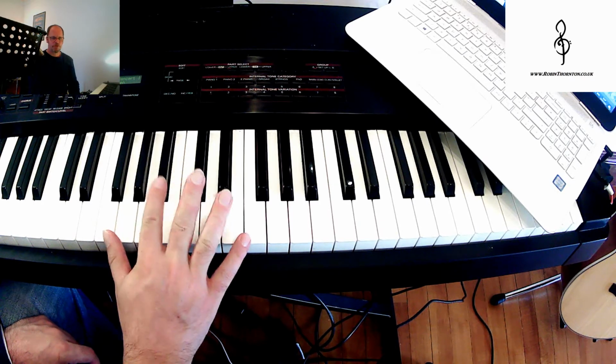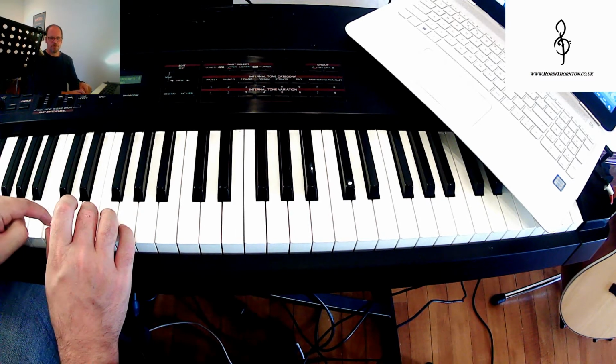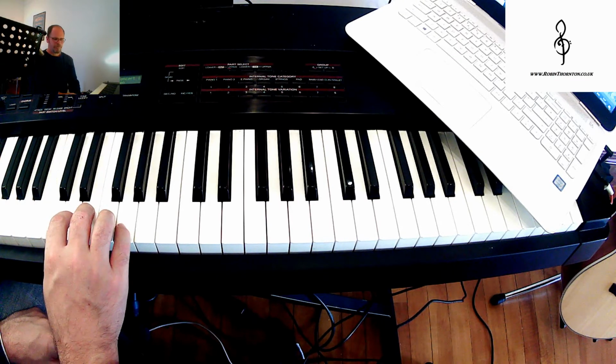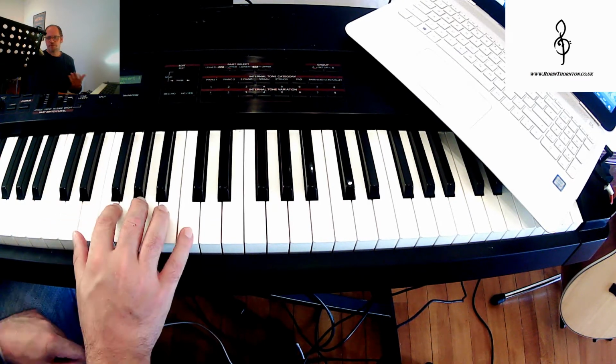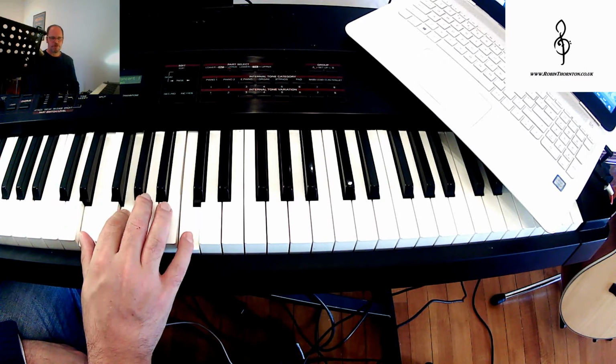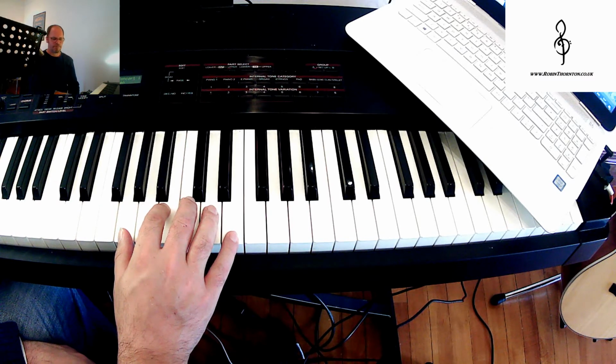So that gives us the 3 positions of the broken chord. The root position, because I've got the note that is the name of the chord in its root. I've got the first inversion. Inversion just means to turn upside down. So that's the first time I turned it upside down. And then I'm going to turn it upside down one more time.